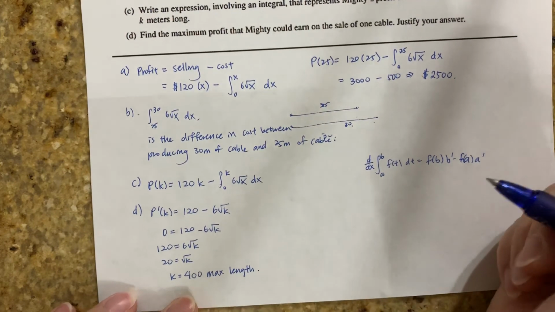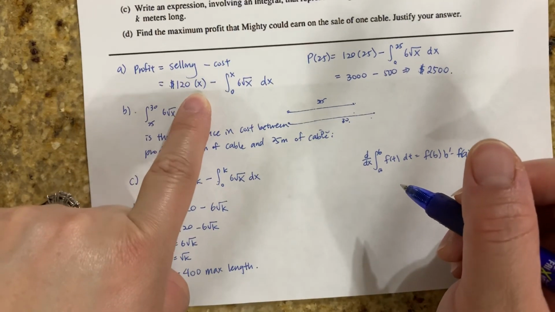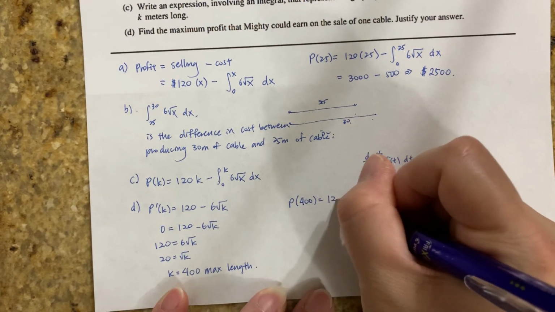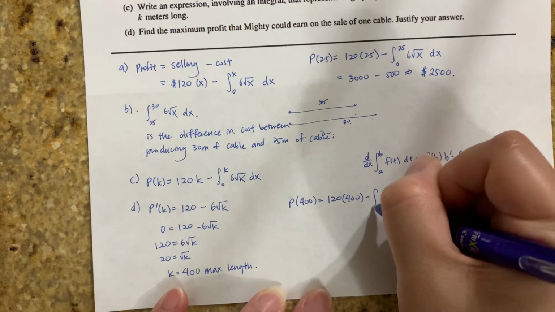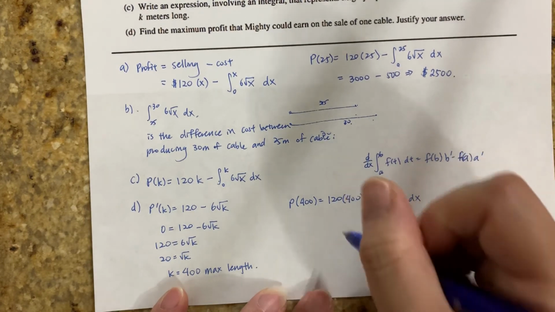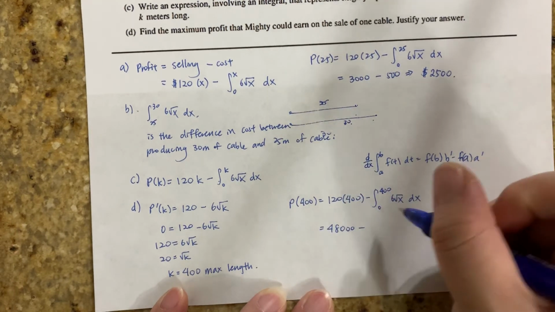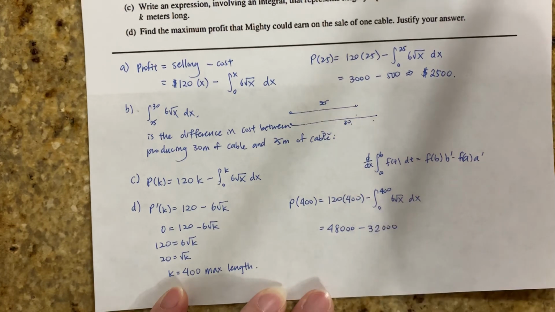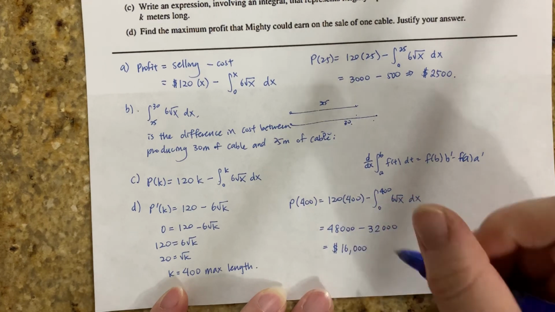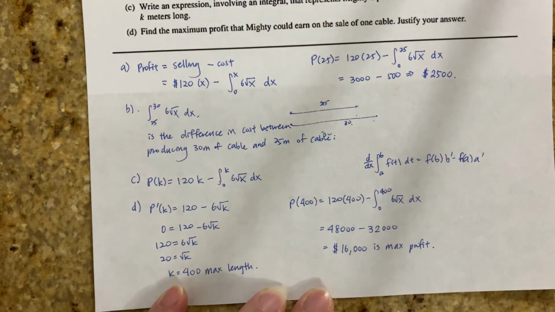Now, it still doesn't tell me the maximum profit. That's your x value, right? So now you're going to take your x value, your k value, and plug it back into the function. So the profit of 400 is equal to 120 times 400 minus the integral from 0 to 400 of 6 root x dx. All right, so that gives me 48,000 minus, plug this in the calculator, you get 32,000. So you get the maximum profit of $16,000. All right. Okay, that's it for number 3.